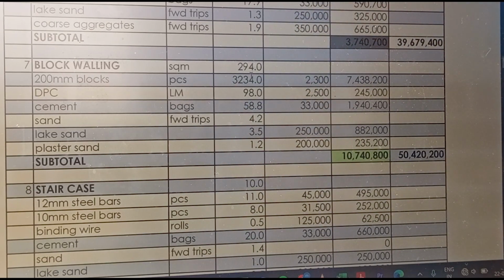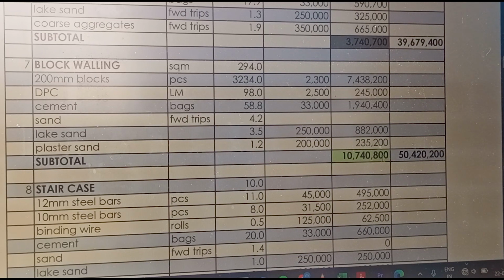Still under our superstructure, we have block walling, and in this block walling, we need to buy 200 millimeter blocks. We need 3,020 pieces. We need cement, 58 bags. Lake sand, we need 3.5 forward trips. Plaster sand, this is for mixing of the mortar, 1.5 forward trips, and that will bring us to a total of 10,740,800 shillings.